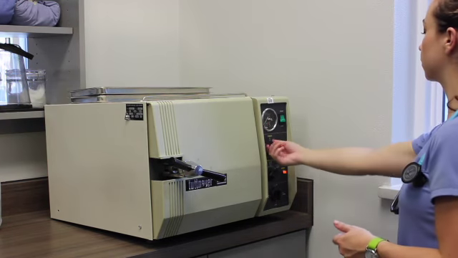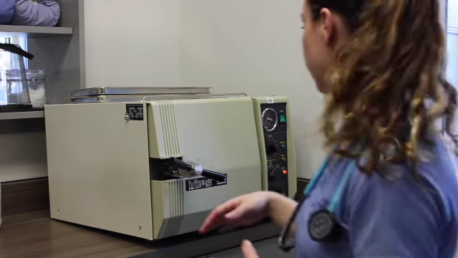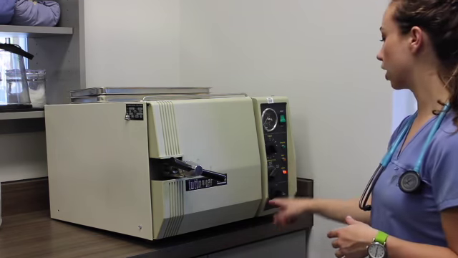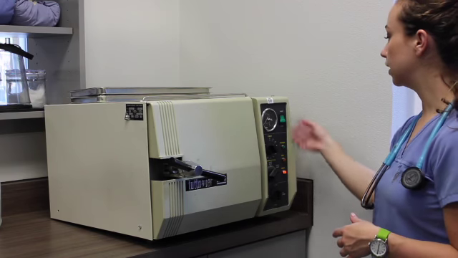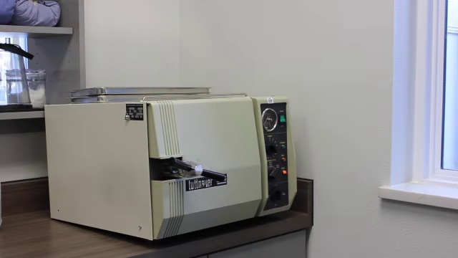And then I set a timer for 30 minutes. So it'll steam for 30 minutes, and then it'll air dry for another 15, the extra hot dry for 15 minutes. And then the process will be done. My start button's already started, so that's how we would load an autoclave.